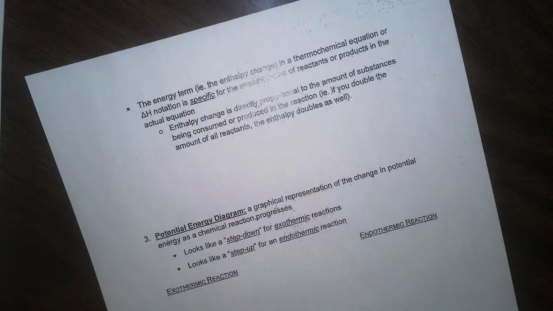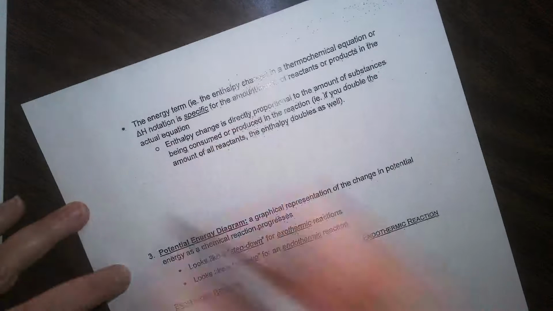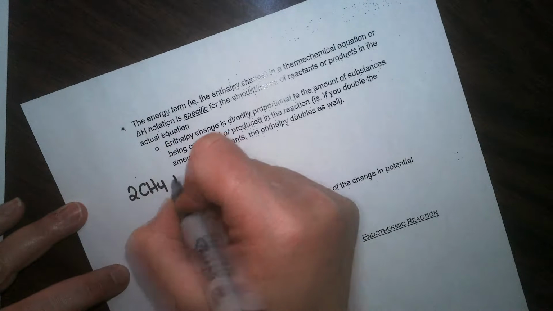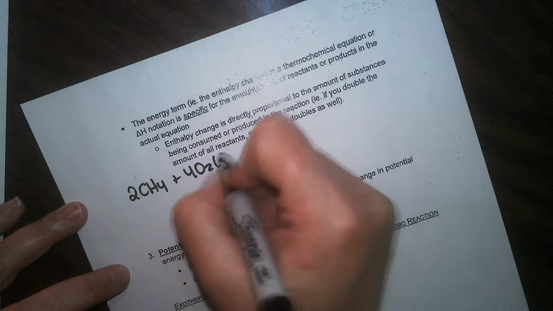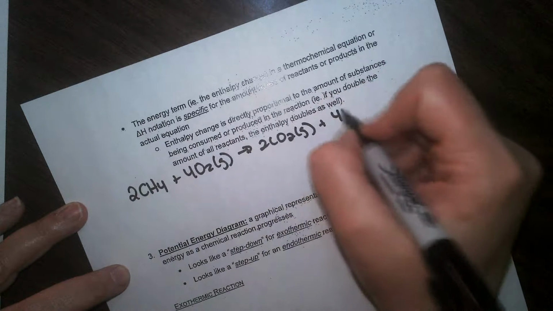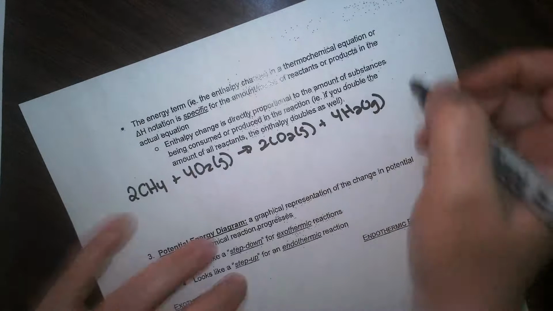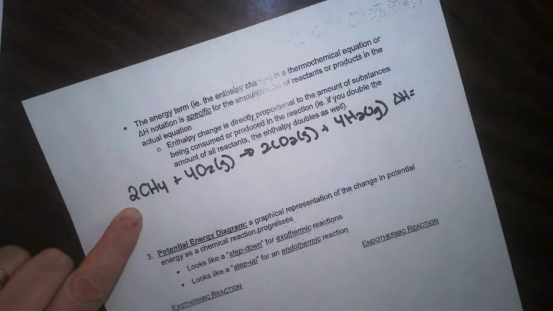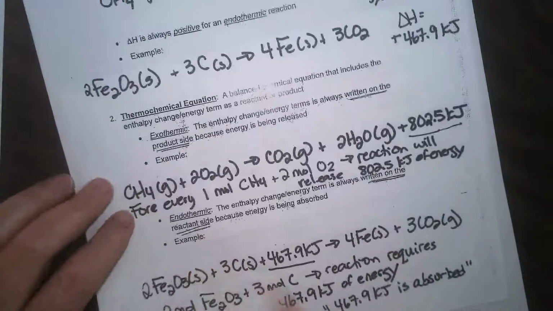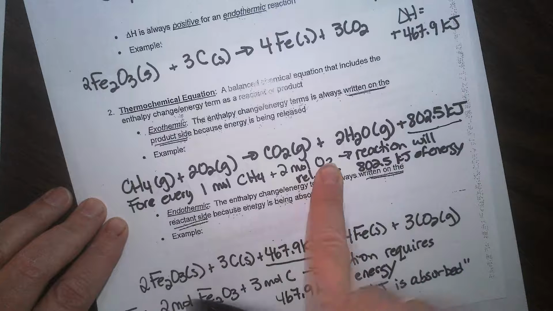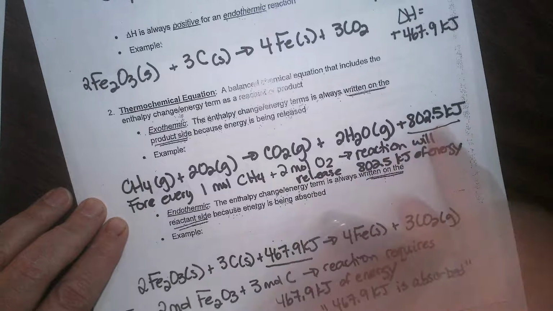So if we did this, the enthalpy change is proportional. If we said that there were 2 moles of CH4, we doubled everything, our delta H would be, because we said back here, for every 1 mole of methane and 2 moles of oxygen, it was 802.5 kilojoules.